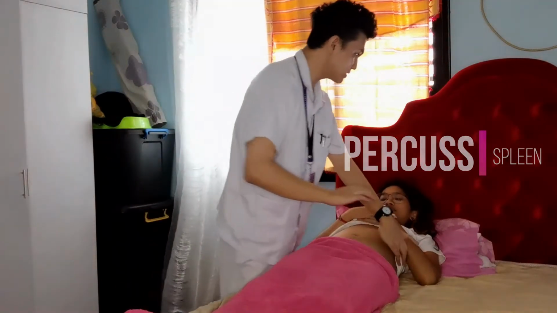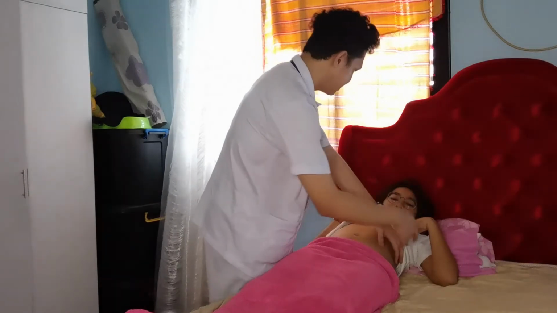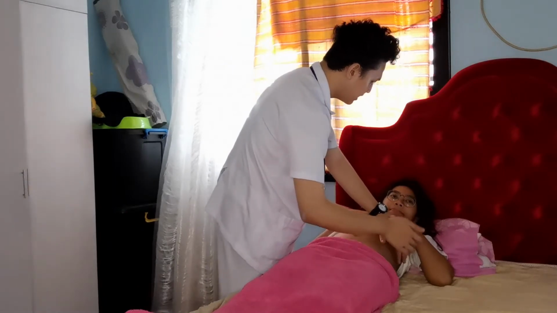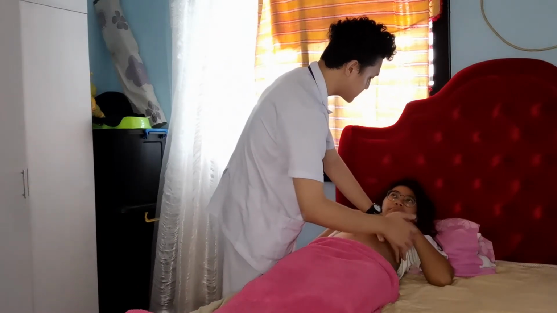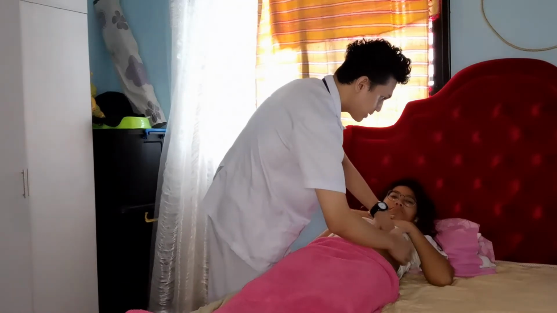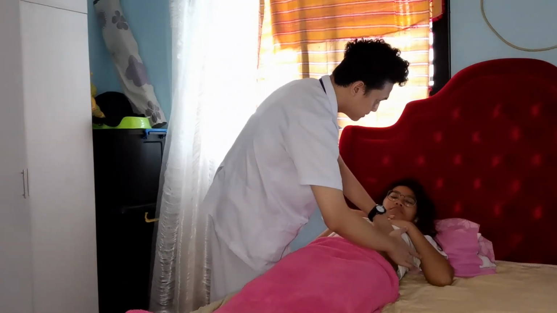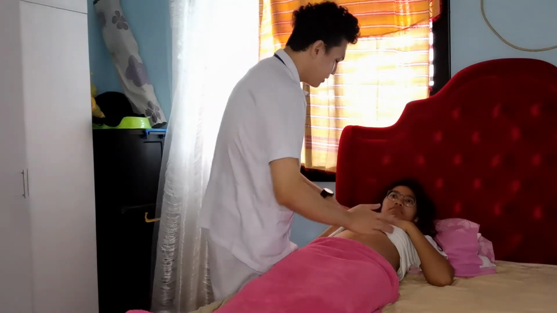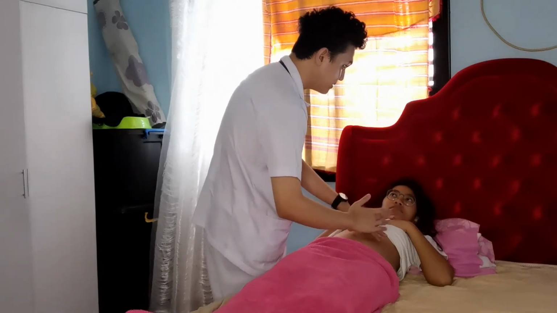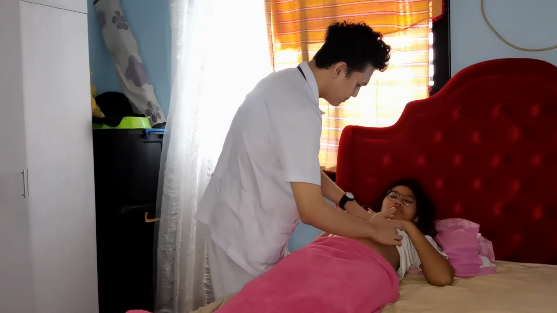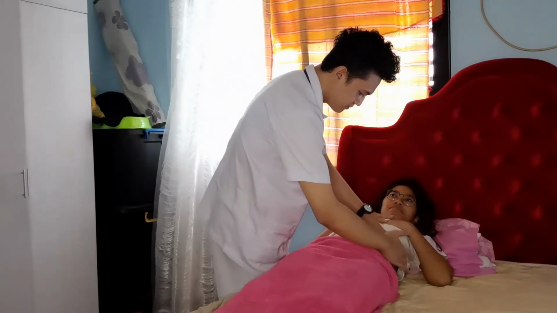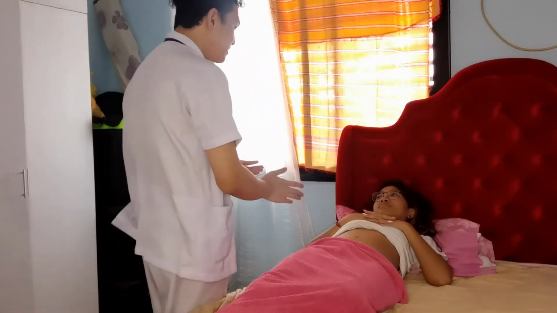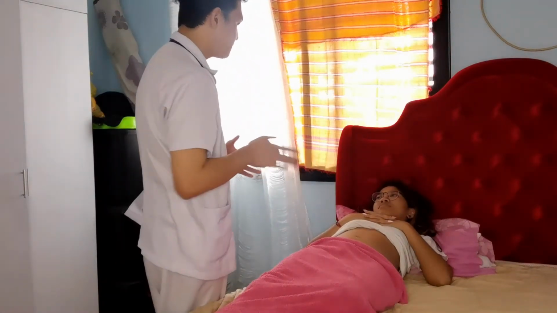Alright, so I'll be percussing this time for your spleen. For percussing the spleen, I'll start from the posterior to the left mid-axillary line at your side. Then I'll be moving downwards until I feel the change from lung resonance to splenic dullness. Another method of percussing the spleen is to start from the anterior mid-axillary line. Upon percussing your spleen, the observation indicates that there is no sign of enlarged spleen.